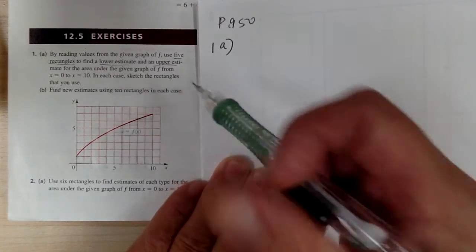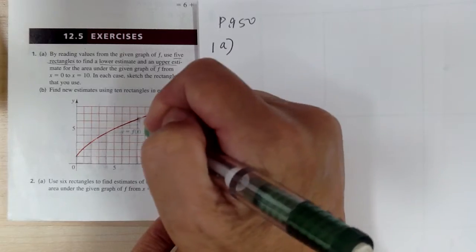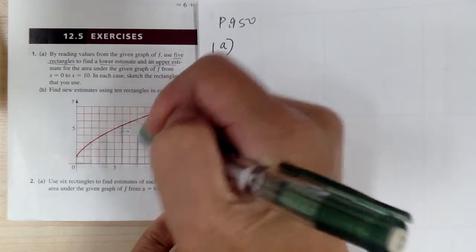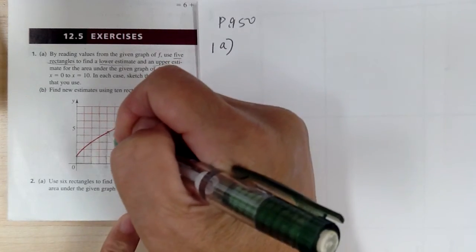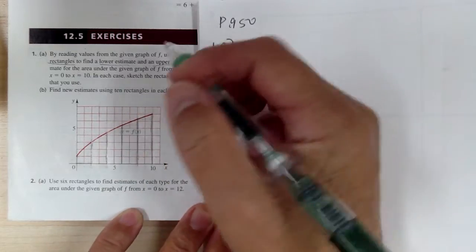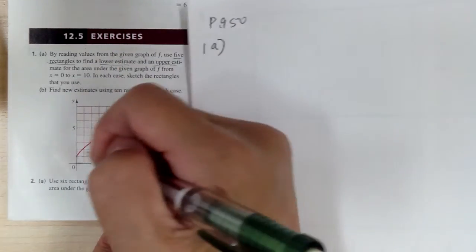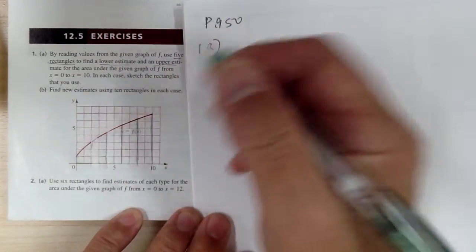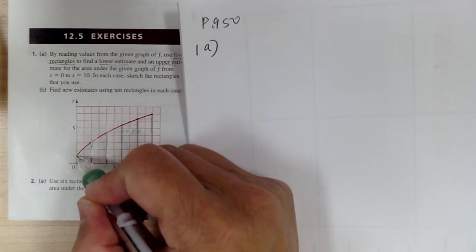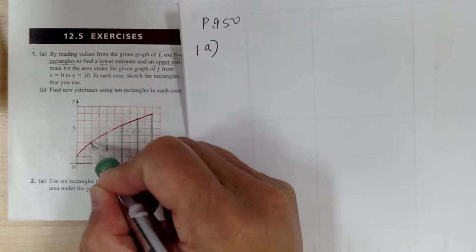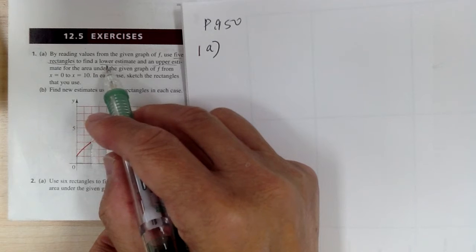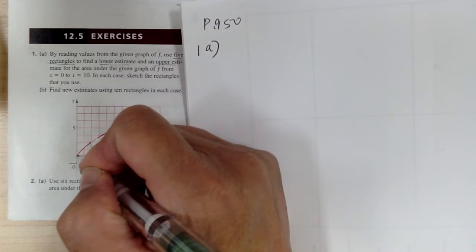Okay, so what you need to do is first, you need to go and cut this into 5 strips. Now try not to mark in the book, but I'm using this picture so you can see. But you want to make your own graph. So every strip, right? And so for the lower estimate, you want to use the left point. Every strip has 2 points, the left or the right. So for the lower estimate, you use the point on the left.